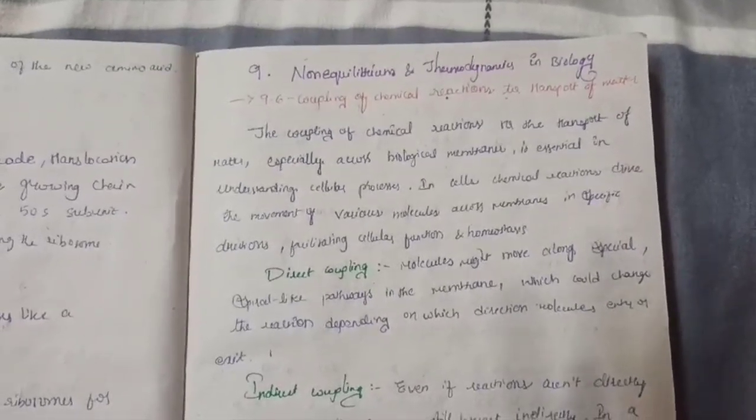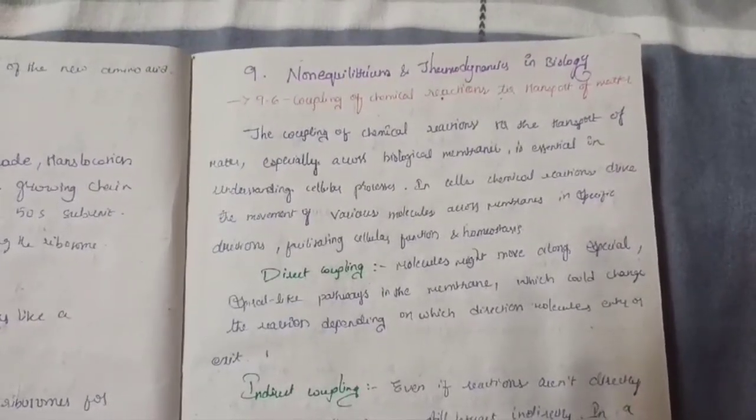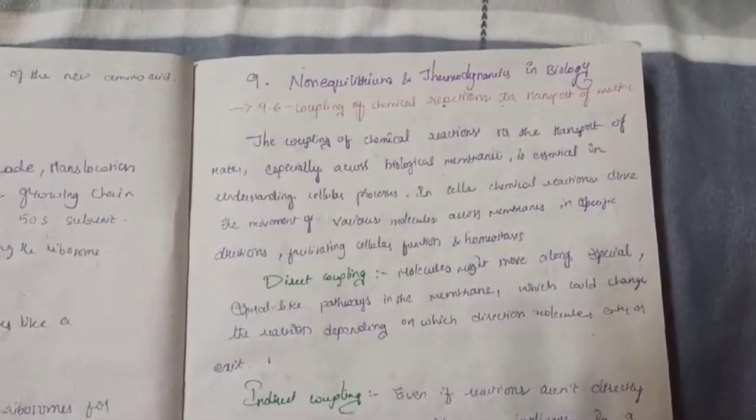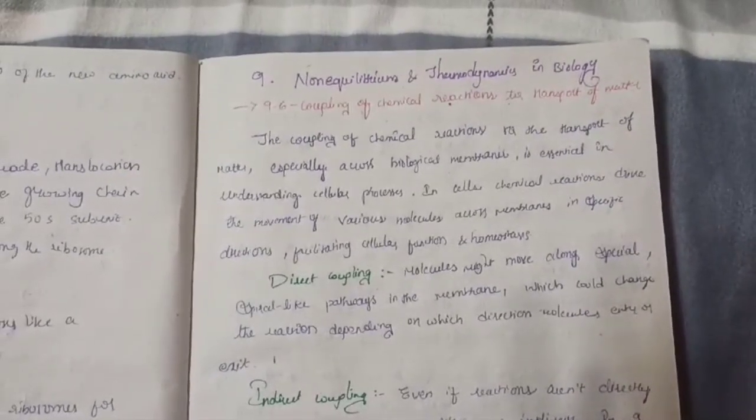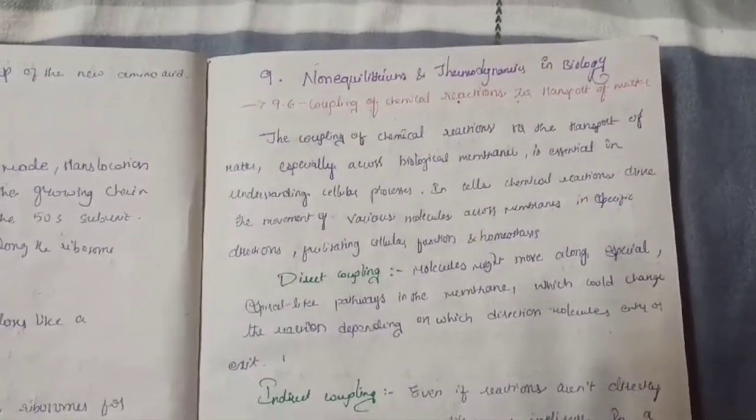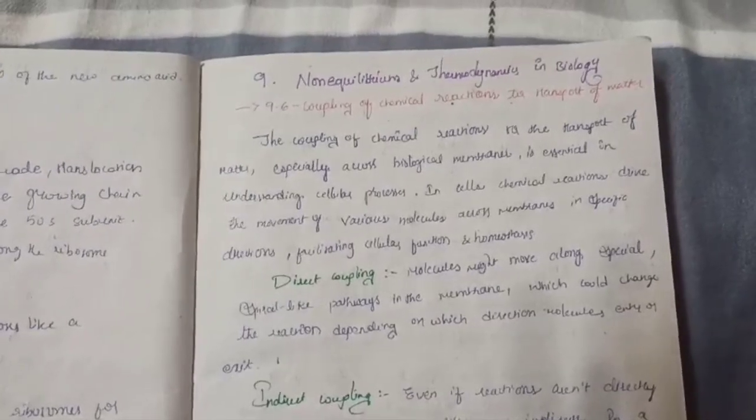Praveena from Group 320. I am going to explain non-equilibrium thermodynamics in biology. My topic is section 9.6, the coupling of chemical reactions to transport of matter.